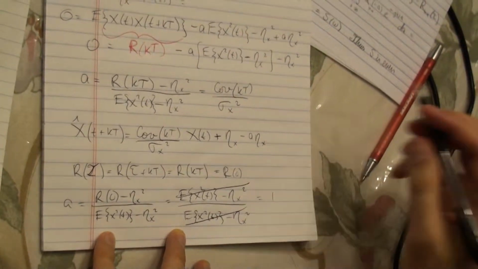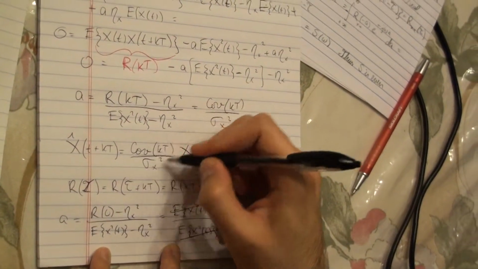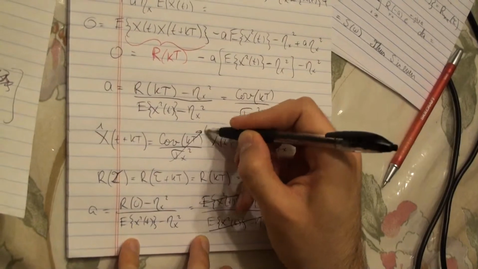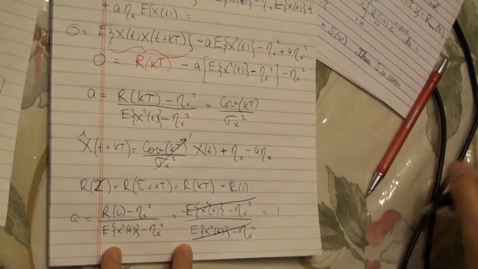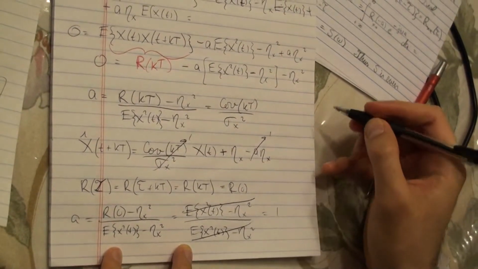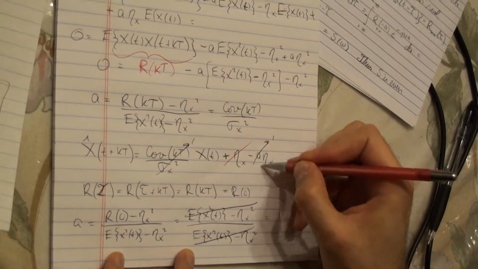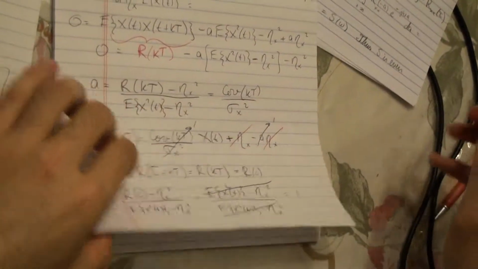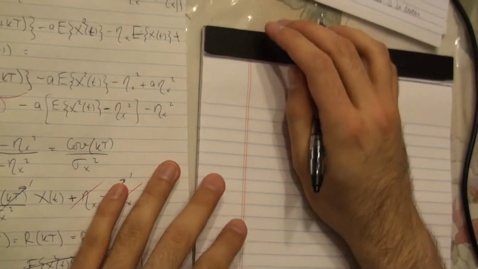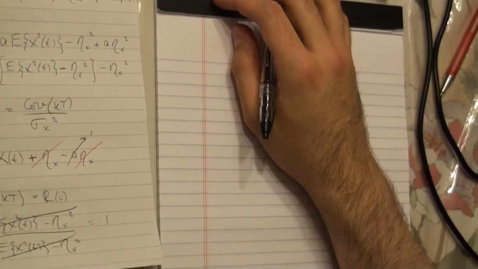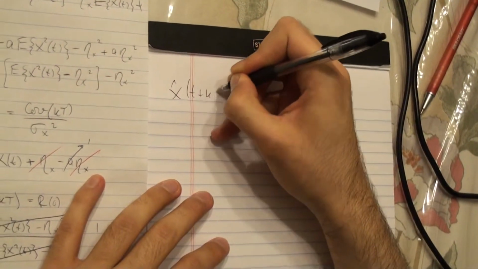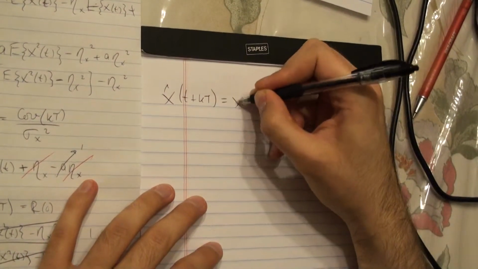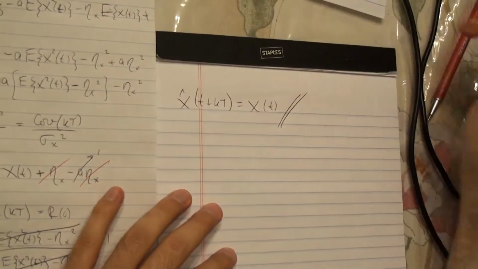Now what happens? Let's go back here. If this is 1, so this goes to 1. A is 1. By the way, I should have put this as A here, but I didn't. This also goes to 1. So what happens? This cancels with this, and we just have x of t. So we have just shown that the best mean square error linear estimate, x hat of t plus kT, is equal to x of t. And that completes the problem.